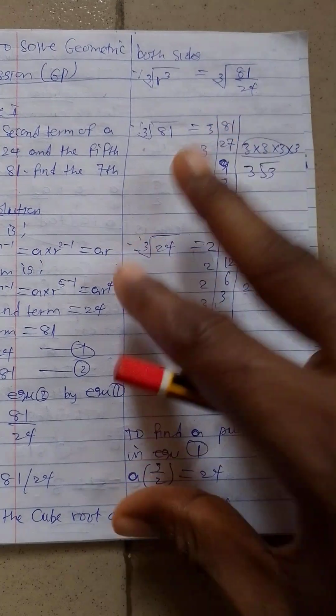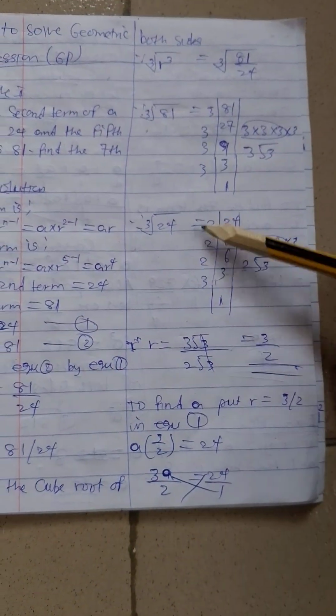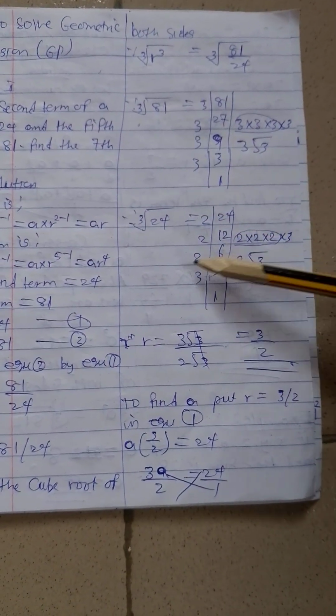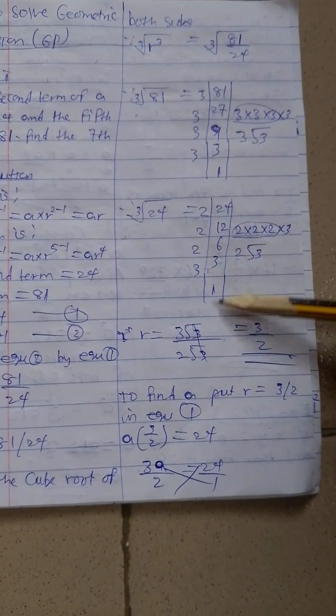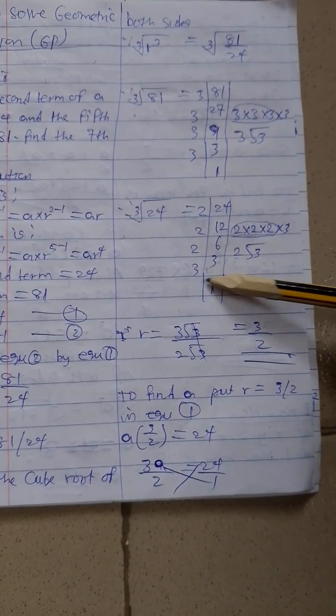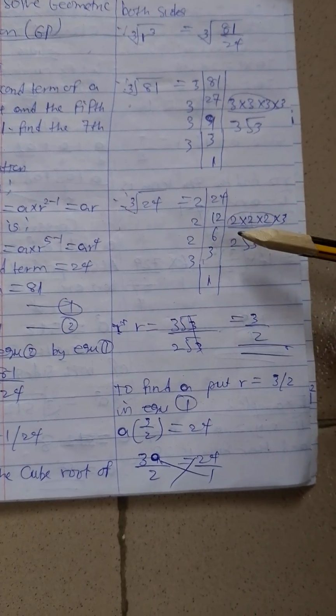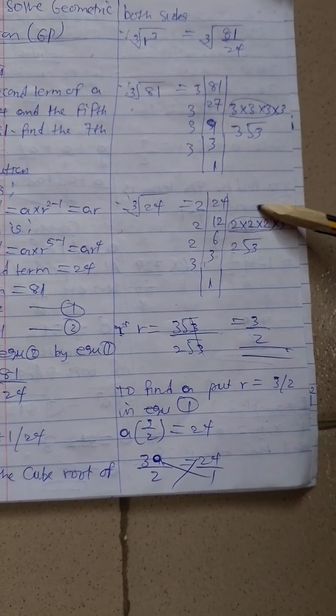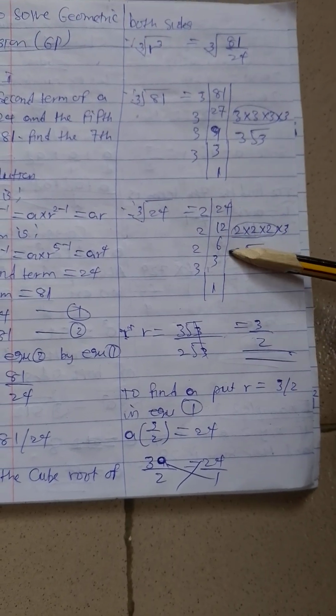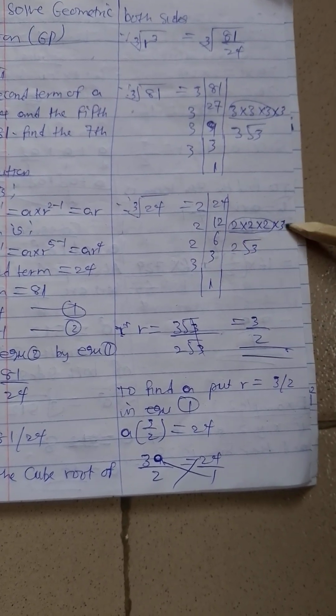Again, I have to find the cube root of 24. Dividing by 2, 24 gives 12, 12 gives 6, 6 gives 3, and 3 gives 1. So we have 2 times 2 times 2 times 3. How many 2s are here? 3. So when these three 2s come outside, it becomes only a single 2, and it remains only 3. That becomes the cube root of 3.